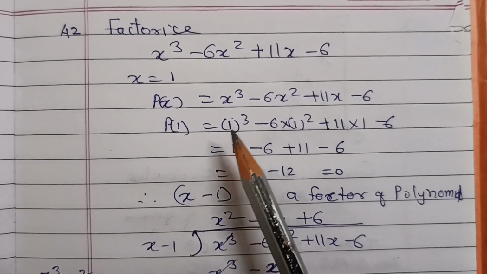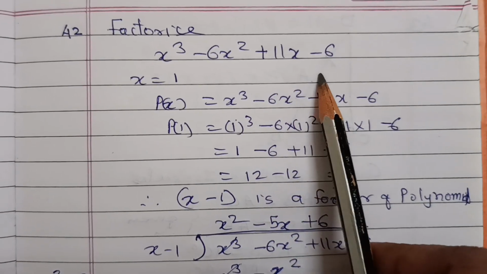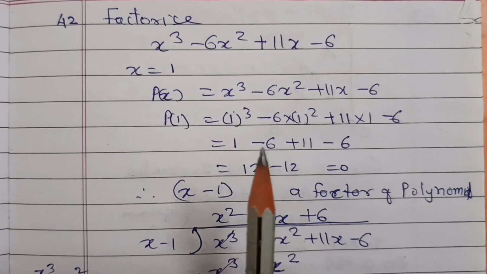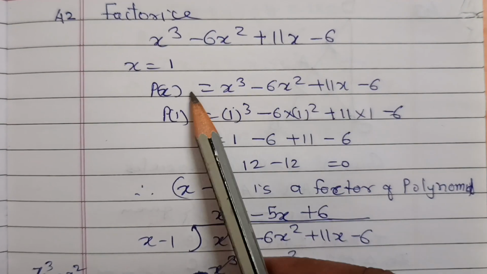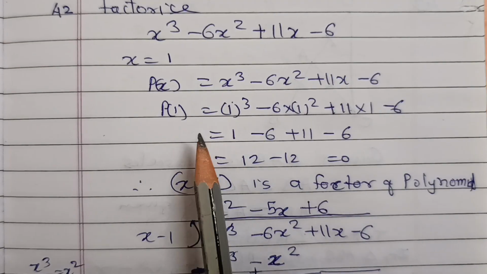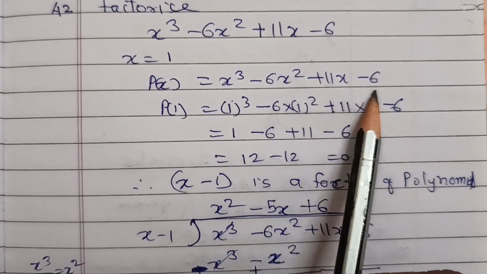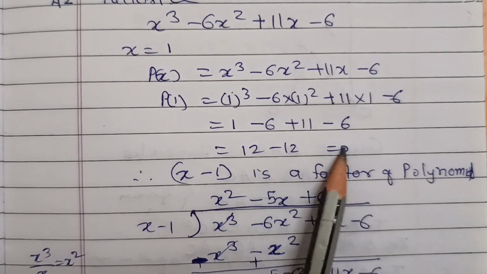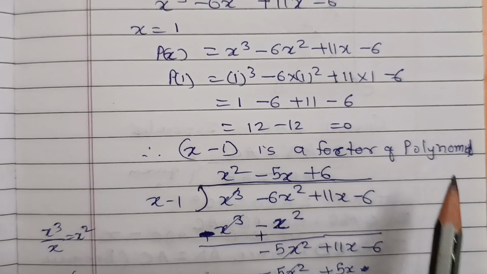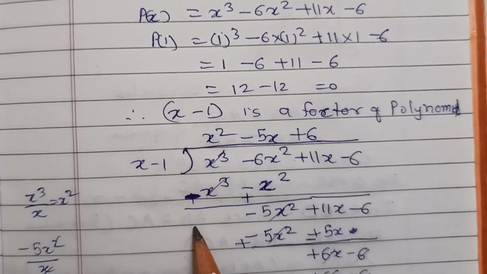Question number 42. Factorize the polynomial x cube minus 6x square plus 11x minus 6. You can use any method. Take out the factors first and then substitute. Here I have taken x is equal to 1. So substituting x is equal to 1 in the expression, I am getting 0. Therefore x minus 1 is one of the factors of the given polynomial.